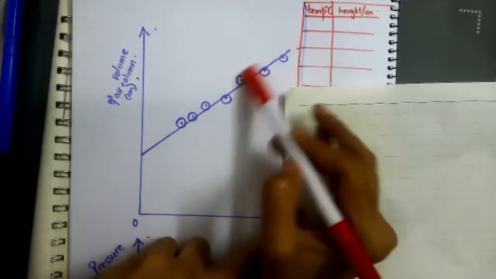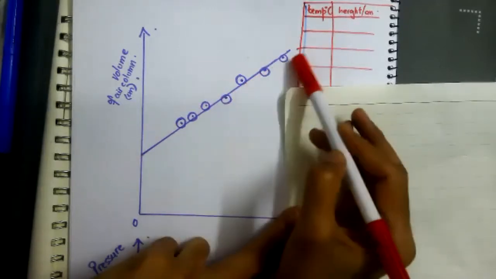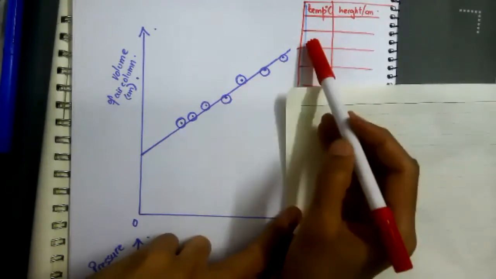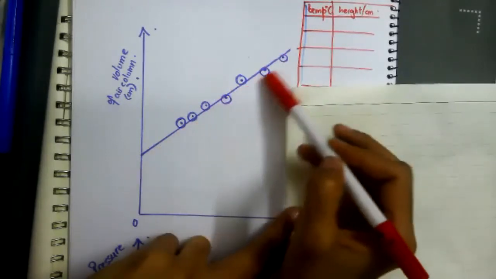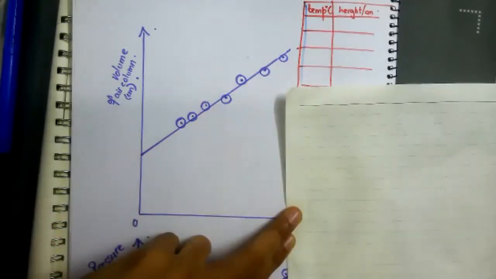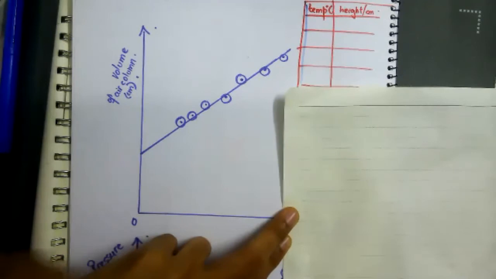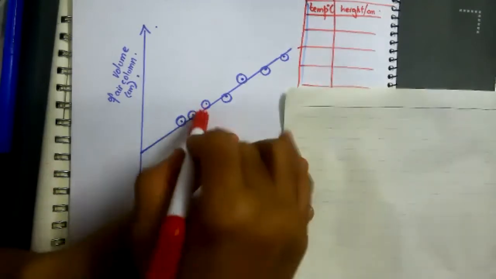So this is a straight line graph. What do we call such graphs in a mathematical language? What is such a graph called? Linear graph. Linear. Very good, Nabil. Yes, this is called linear.